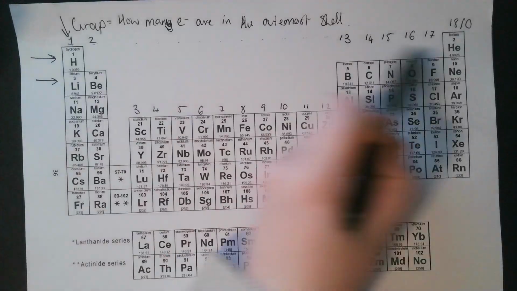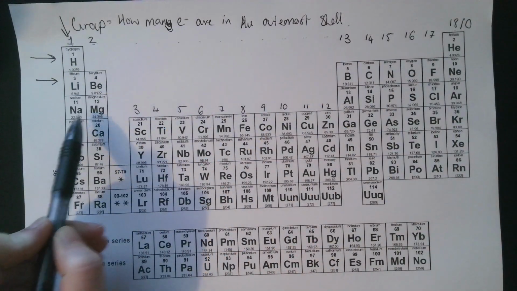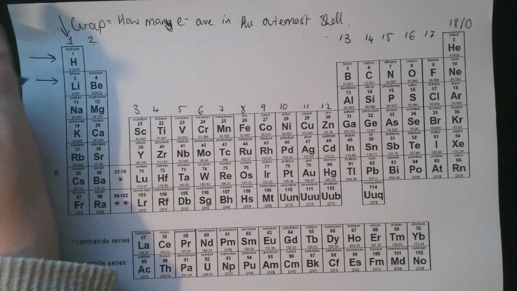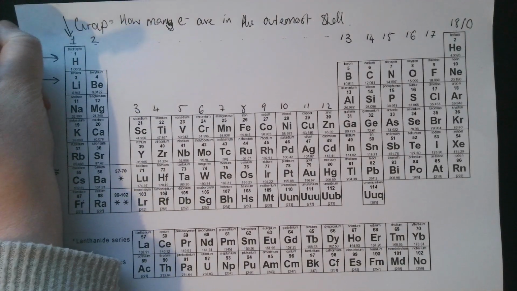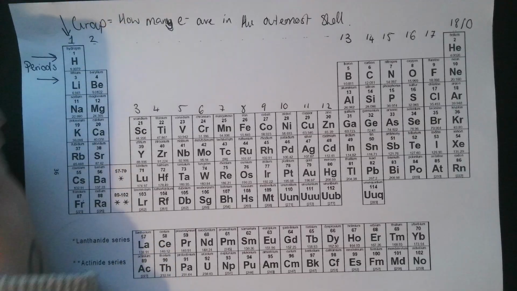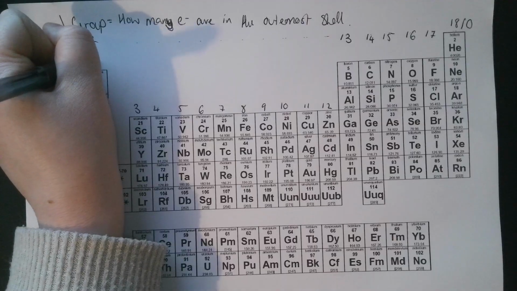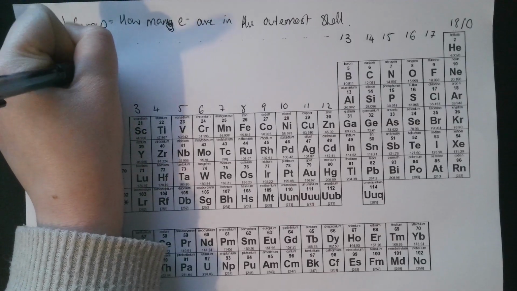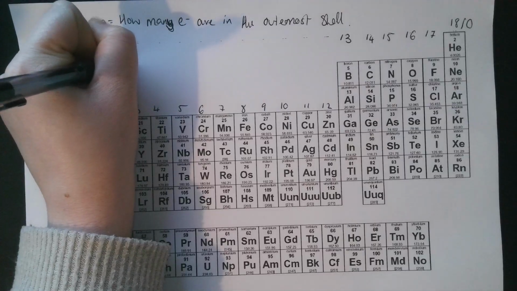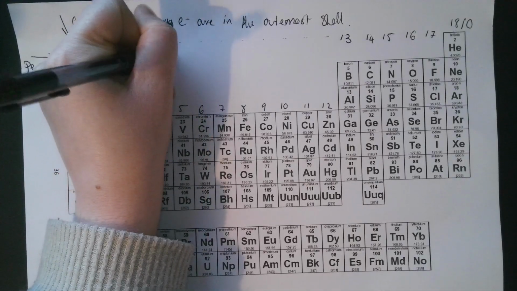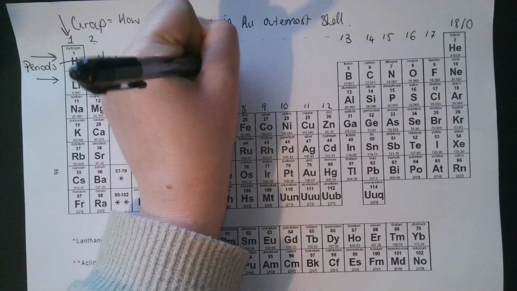And then the rows are known as periods. The period tells us how many shells are occupied.